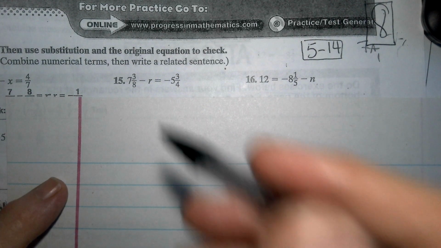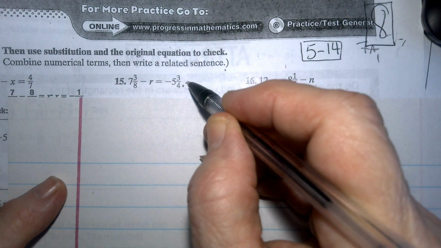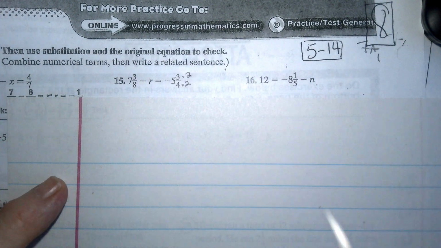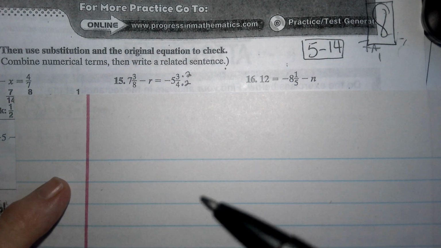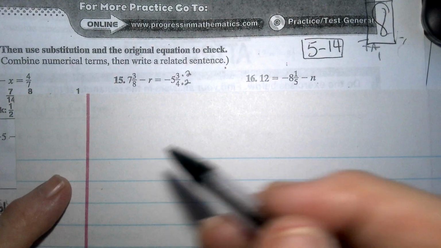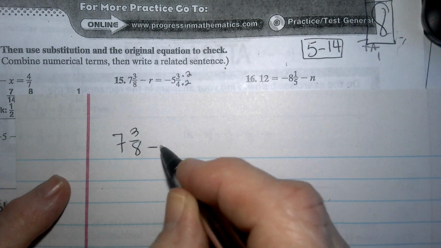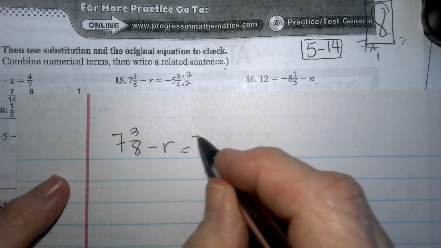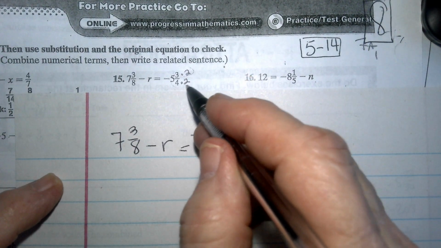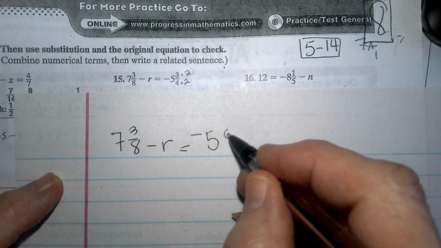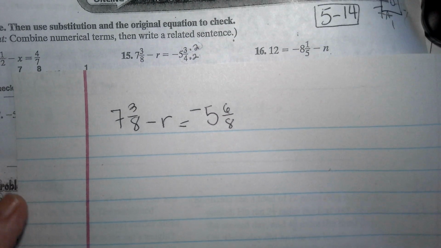Common denominator. So let's get a common denominator right here. So this is going to be times 2 and times 2. So I'm going to sort of rewrite it. Well, I'll do it right here. So this is going to be 7 3/8 minus r equals negative 5 and how many eighths? 6/8. Okay. And then I'm not going to change anything.